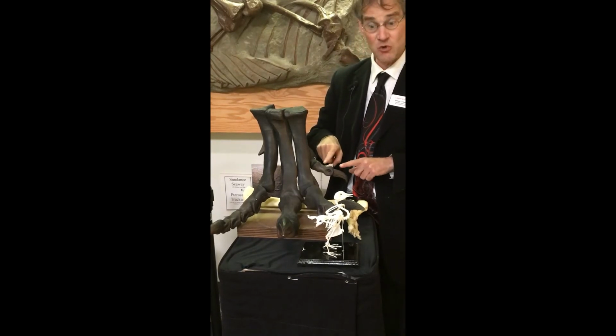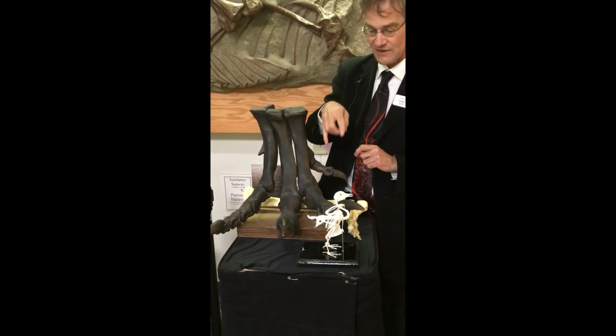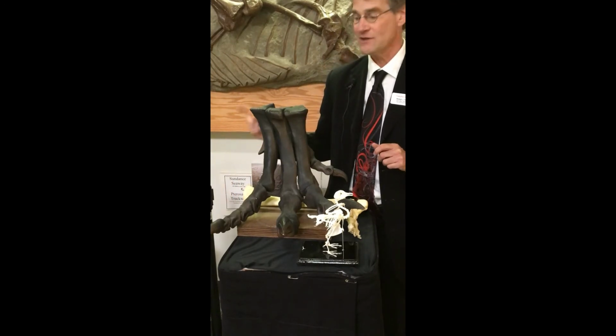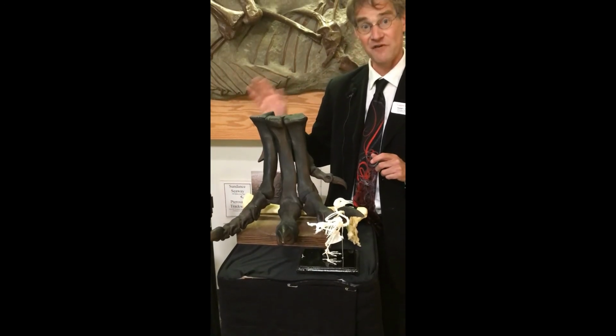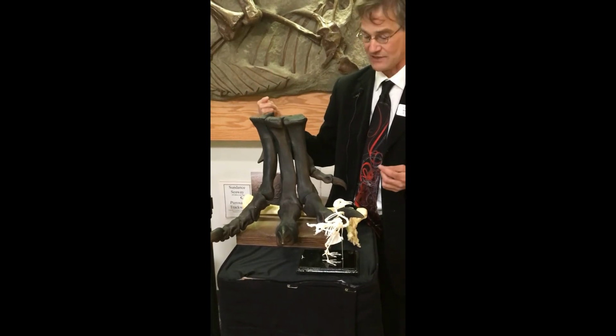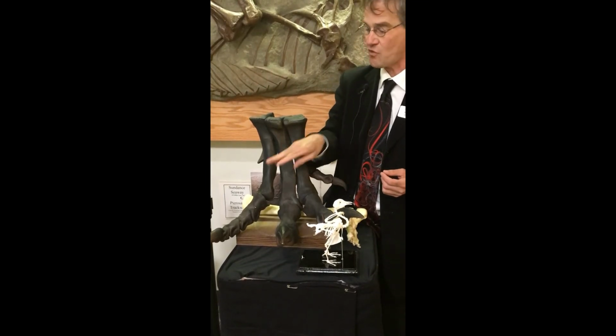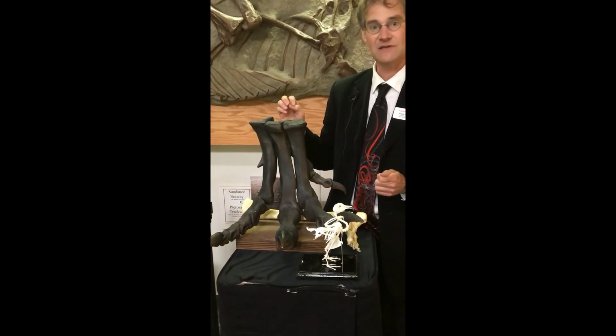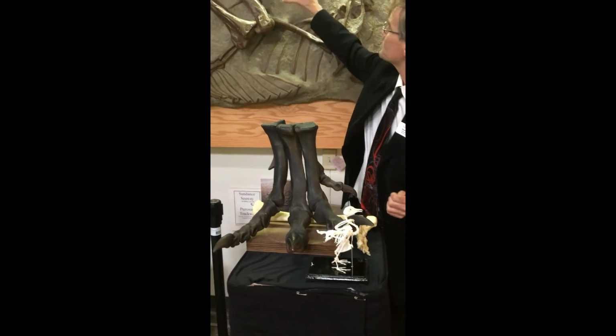So here we've got 2 bones on this digit, 3, 4, 5, and 0. So the phalangeal formula of the foot of an Allosaurus, and indeed this is true of most meat-eating dinosaurs, would be 2, 3, 4, 5, 0. Now there are a couple of exceptions to this. Behind me is one of them.